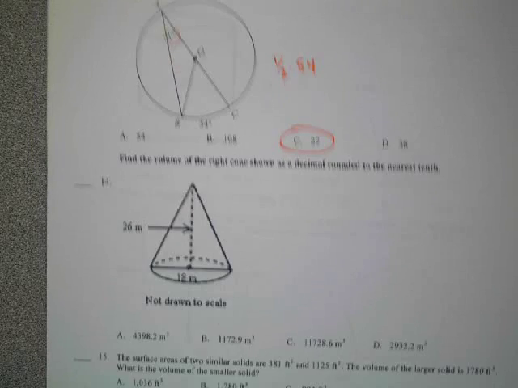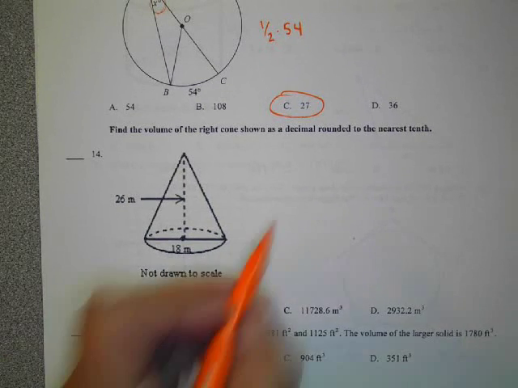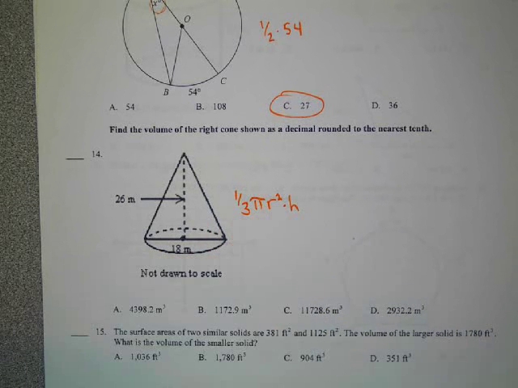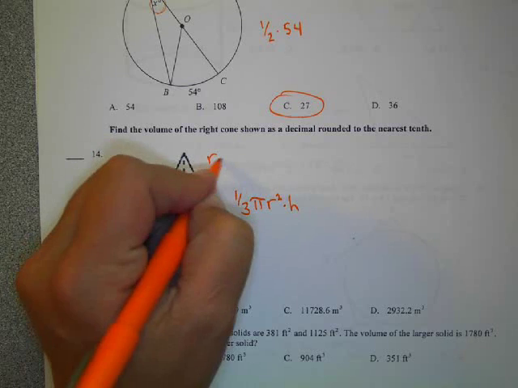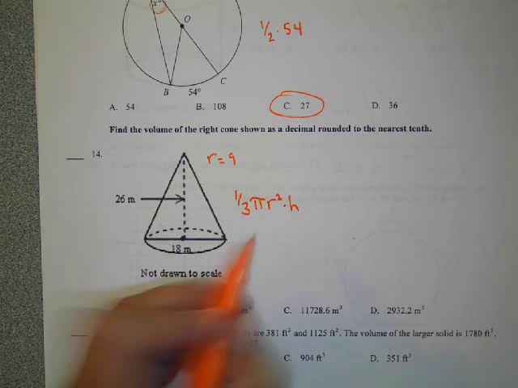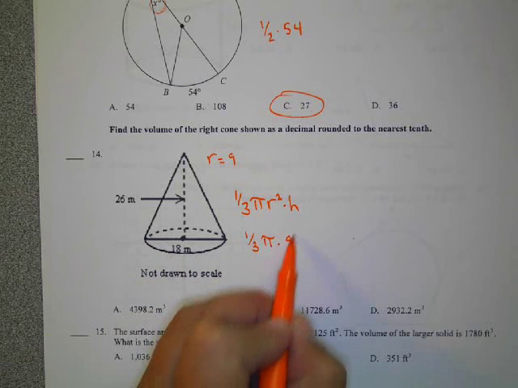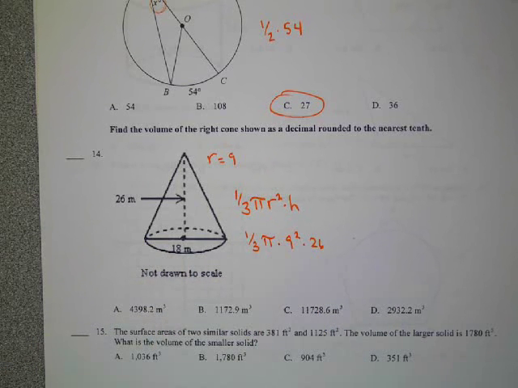The volume of a cone, 1/3 pi times the radius squared times the height. So the radius is 9, the height is 26. So pi times 9 squared times 26, divide that all by 3.